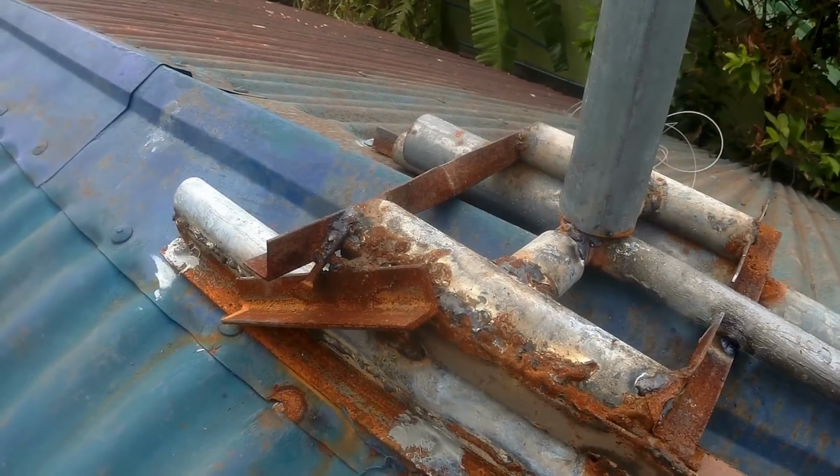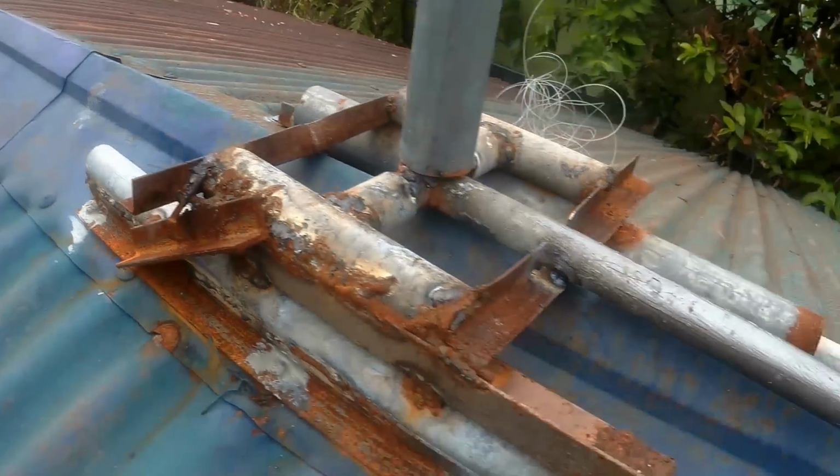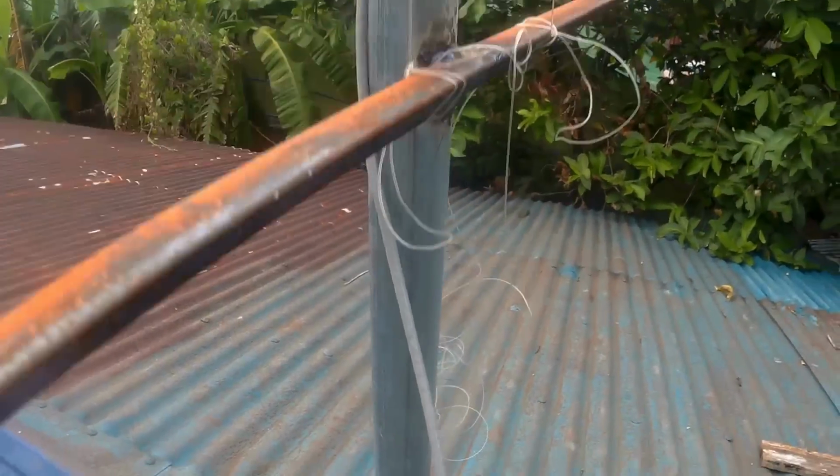Now please stay while we demo the whole build for the access point antenna pole.